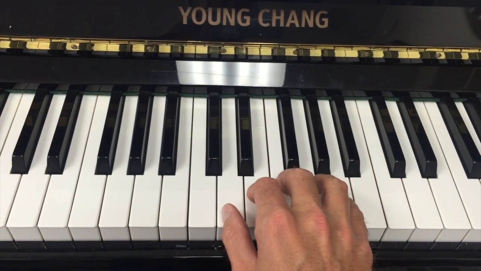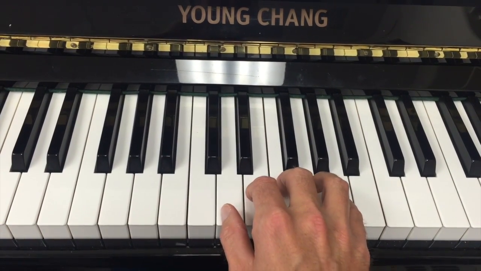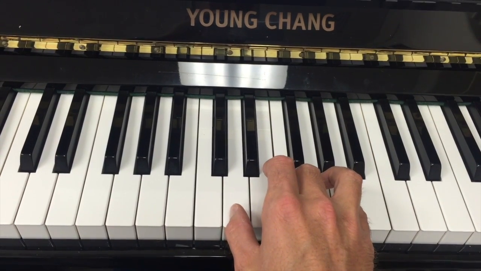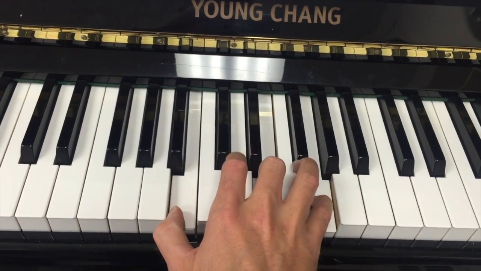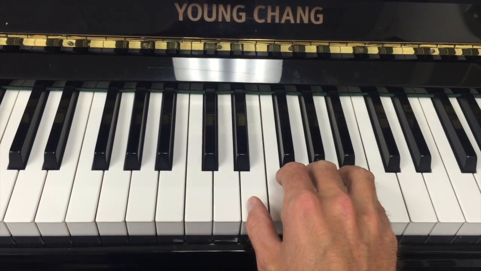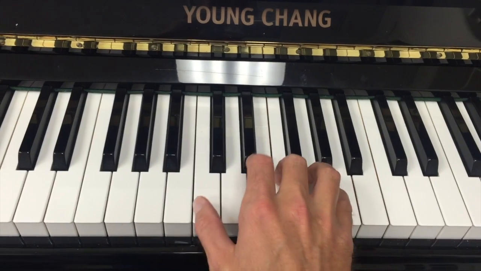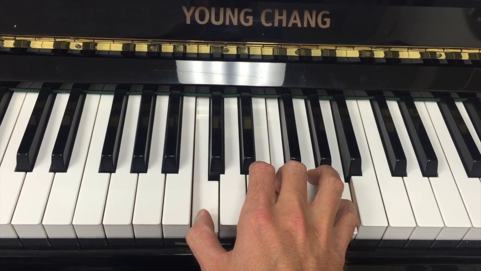And that's going to work no matter where we are. So let's suppose that we were on D minor, we wanted to go to E minor. We go to this inversion of E minor. If we wanted to go E minor to F major, we would go E minor to F major, like that.